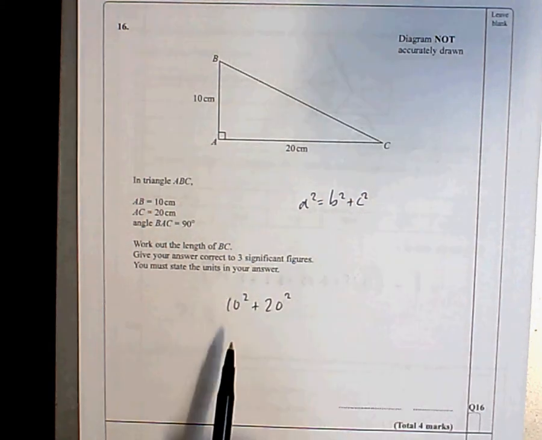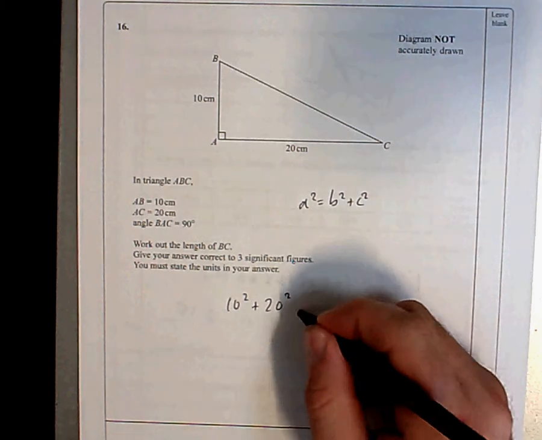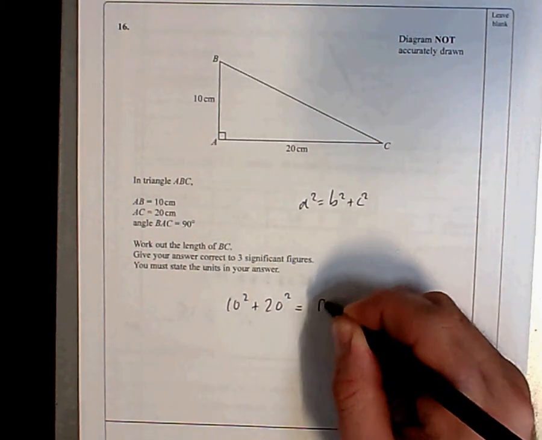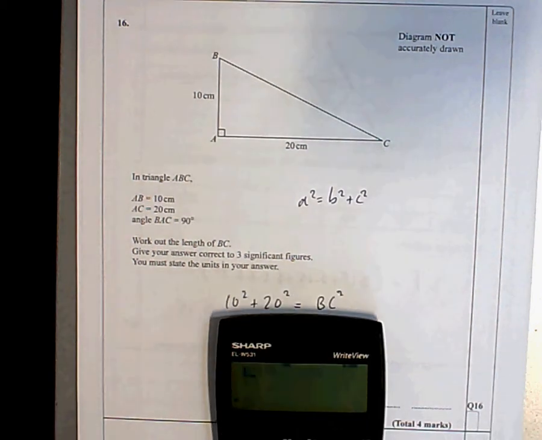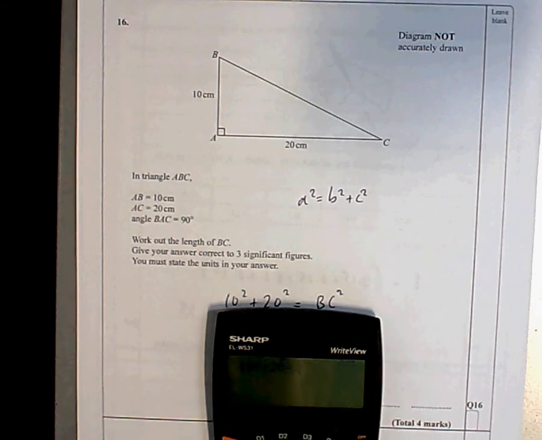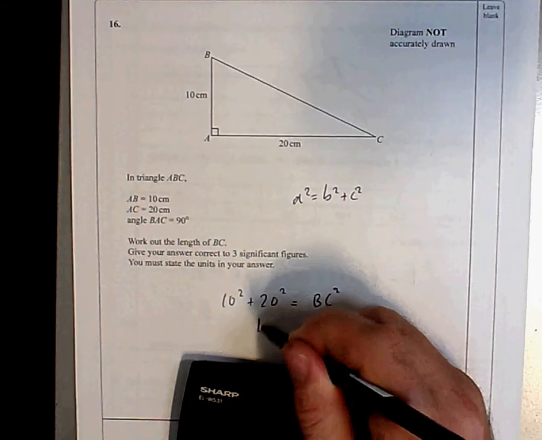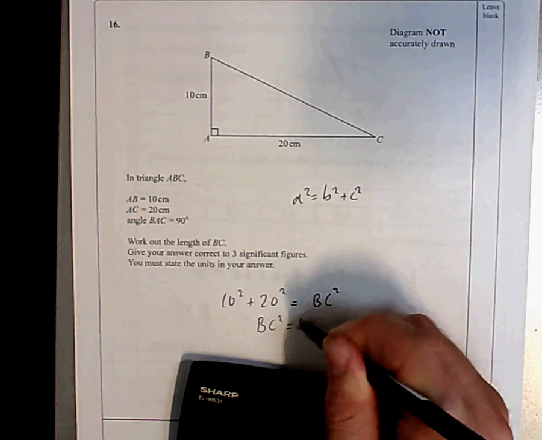Okay, it's supposed to be a 10. And that is going to find BC squared. It's not going to find BC. I've got to do something else. So 10 squared add 20 squared tells me that BC squared is 500.